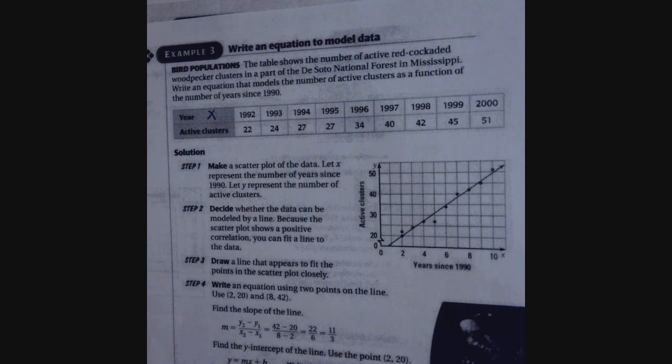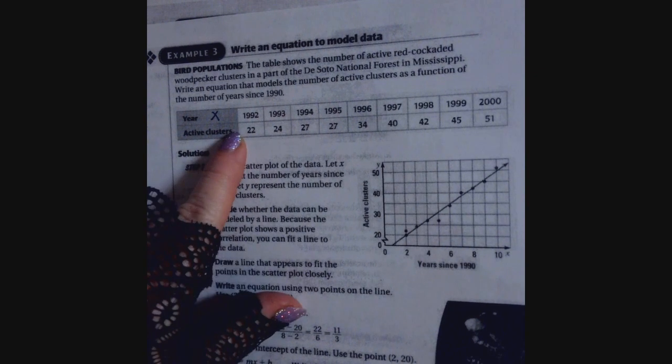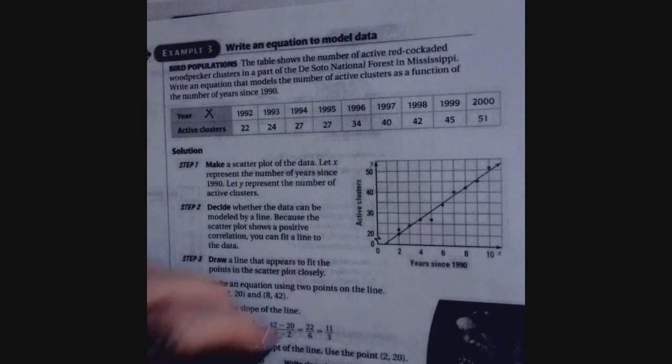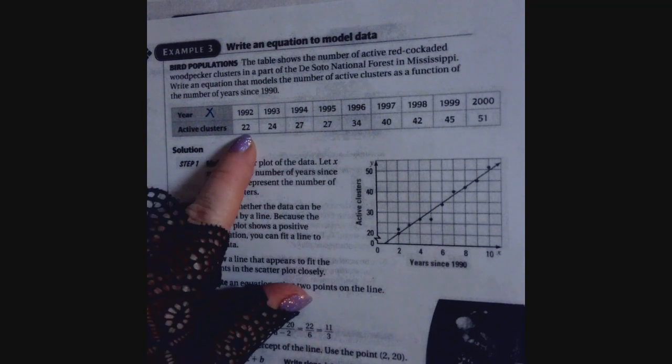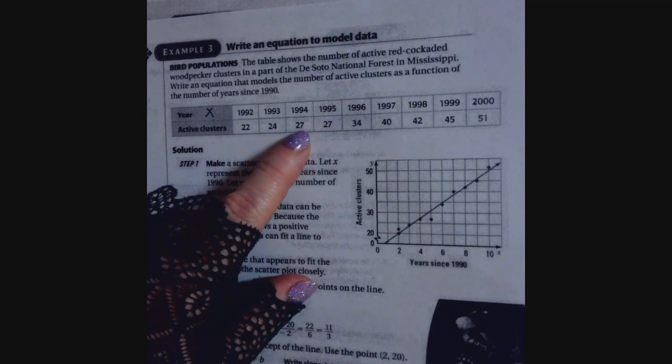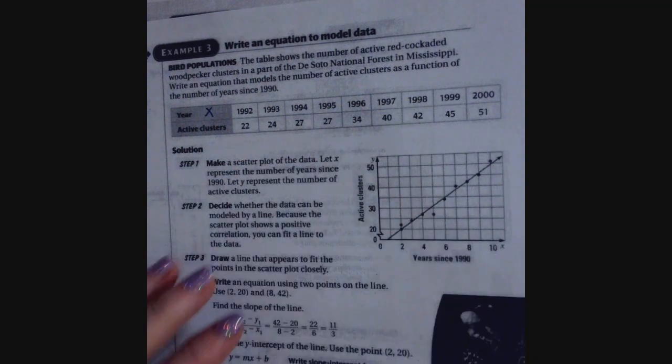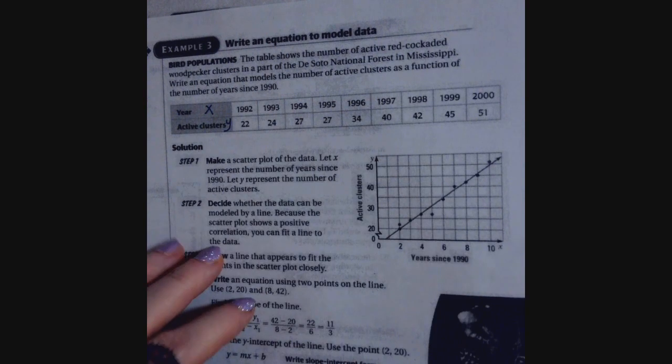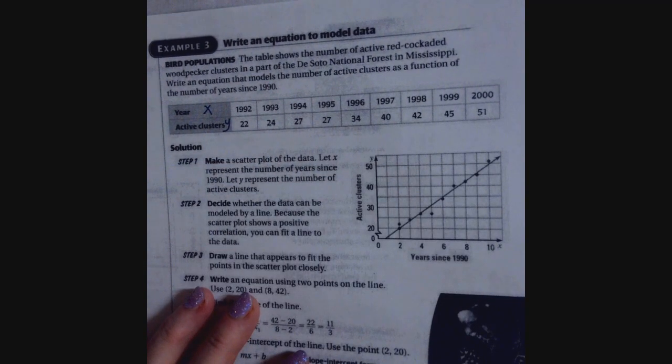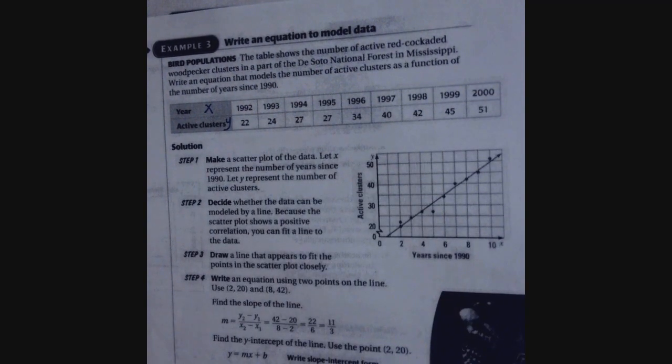Then the active clusters, those are going to be your Y's. How many active clusters there were each year: 22, then 24, 27, and you can see that they're increasing. So the first thing, before we even plot the points, is your Y increasing? Yep. Are the years increasing? Yep. So it looks like Y and X are increasing together. So you should be expecting a positive correlation when you plot the points.